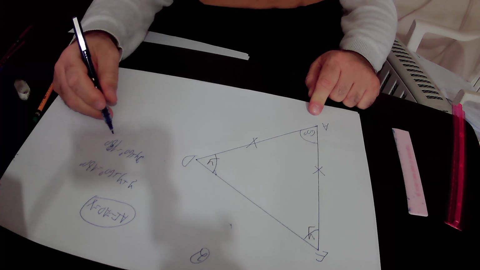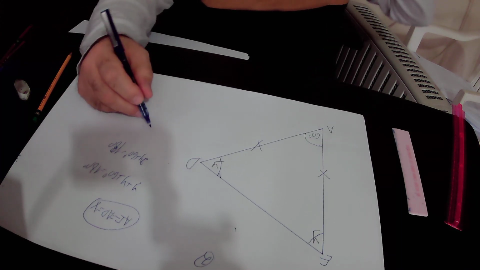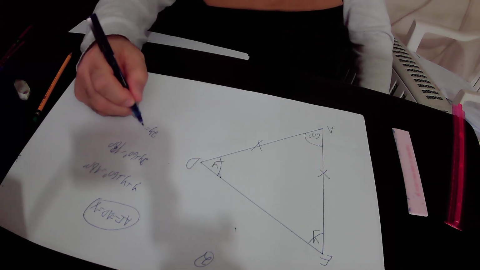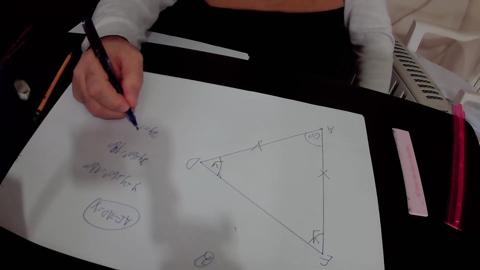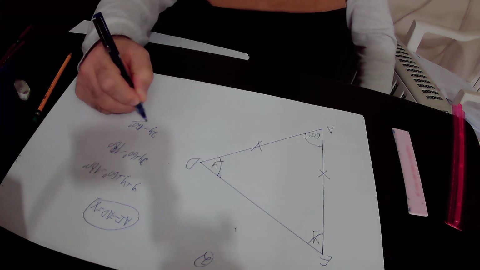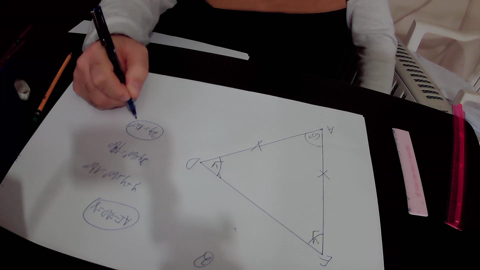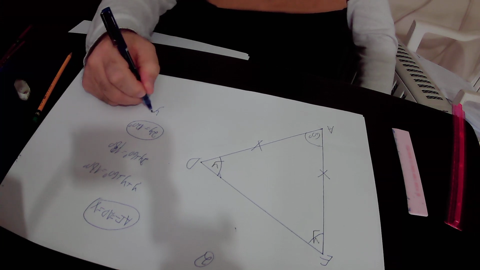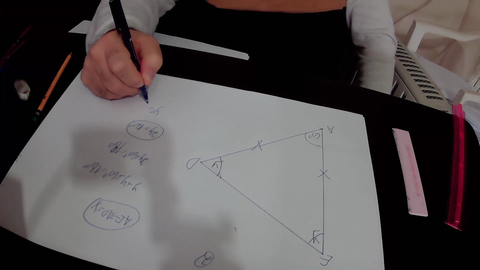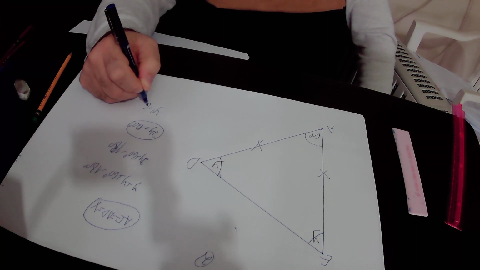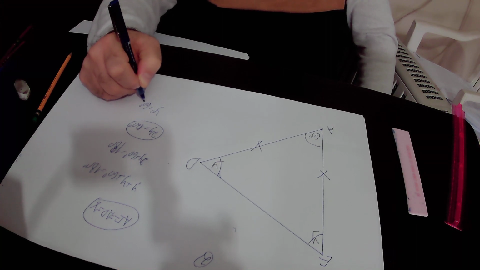Here we will subtract 60 degrees and we will get that 2y equals 180 degrees minus 60 degrees, which is 120 degrees. We will divide this equation by 2 and we will get angle y equals 60 degrees.